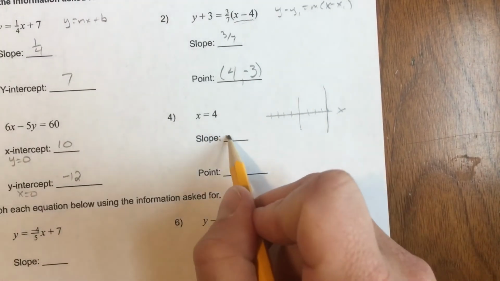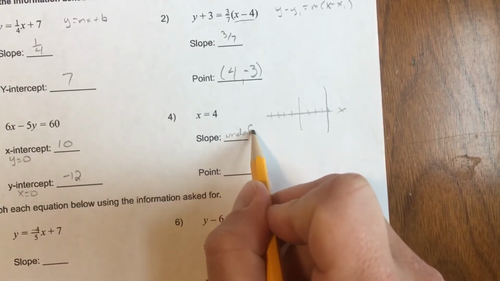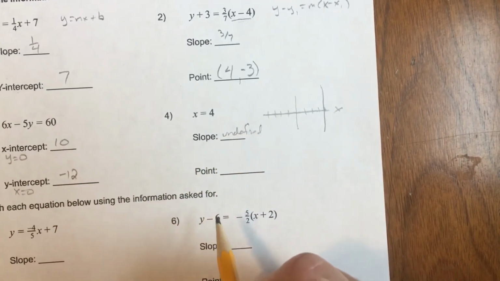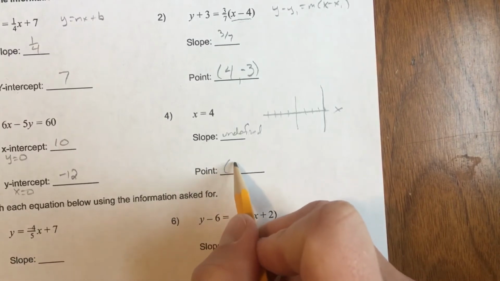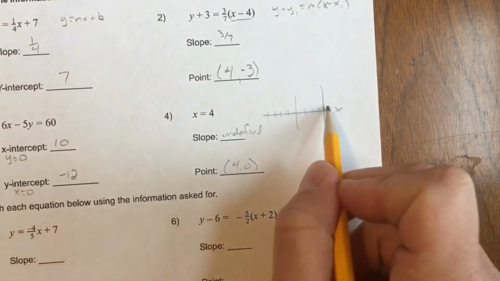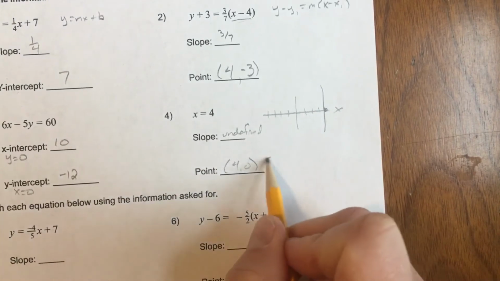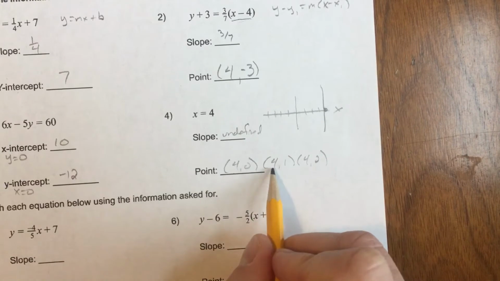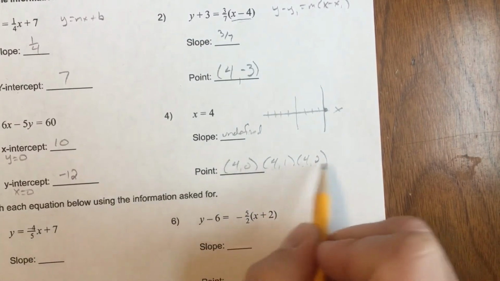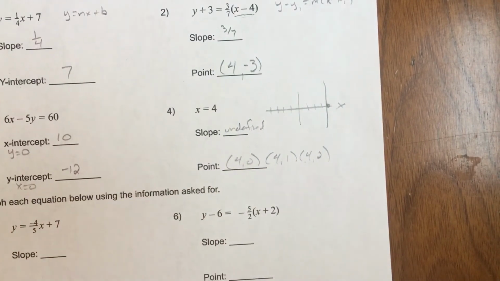So this has a slope that's what we call undefined. Vertical lines have an undefined slope. And as far as a point goes, maybe we'd say (4, 0). But all of these points, no matter what you pick, would have an x coordinate of 4. The y can be whatever it wants, but the x has to be 4.